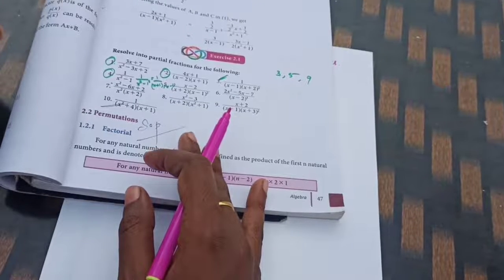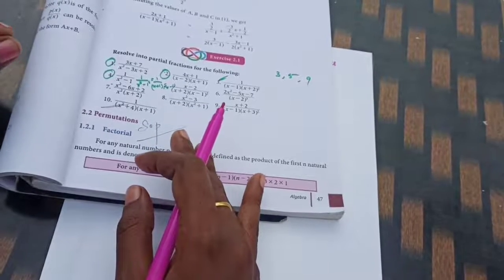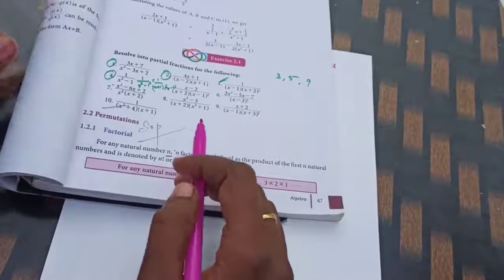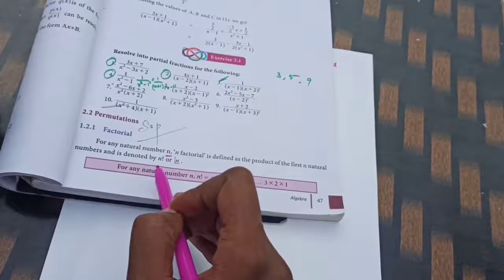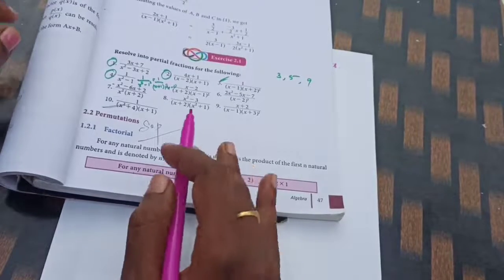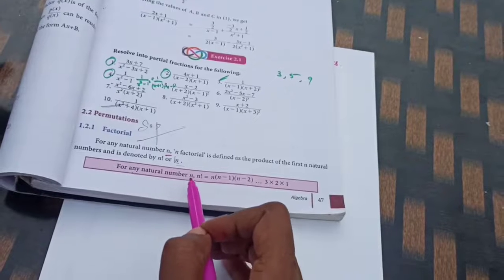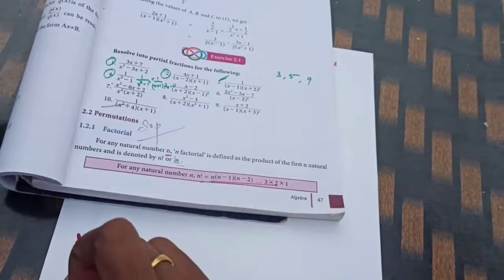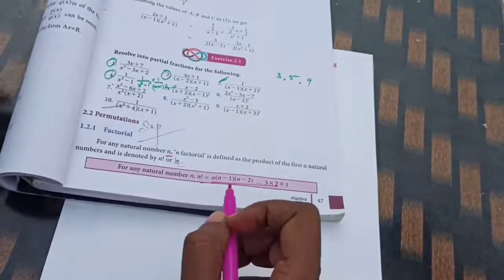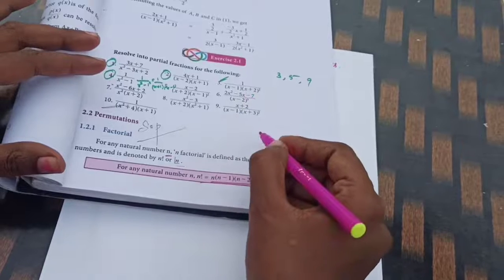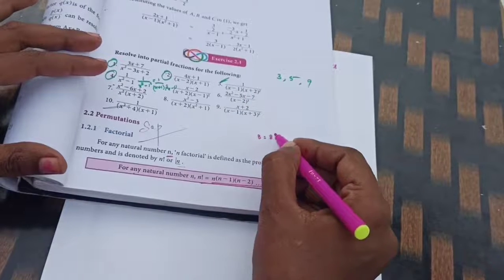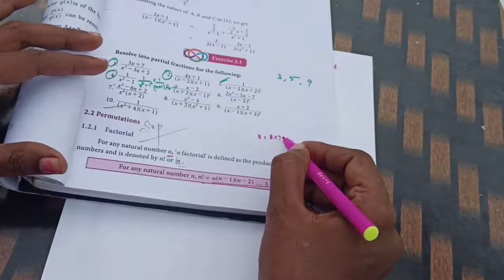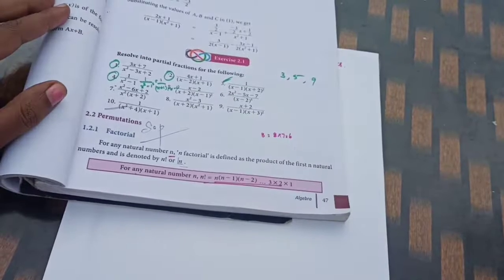If you need 8 factorial, what will you do? 8 factorial means 8 into 7 into 6 into 5 into 4 into 3 into 2 into 1. That's the definition. Understand? We denote it by n factorial. For any natural number n, how will you write n factorial? n into n minus 1 into n minus 2. If it is 8, how will you write? 8 into 8 minus 1, which is 7, into 8 minus 2, which is 6.